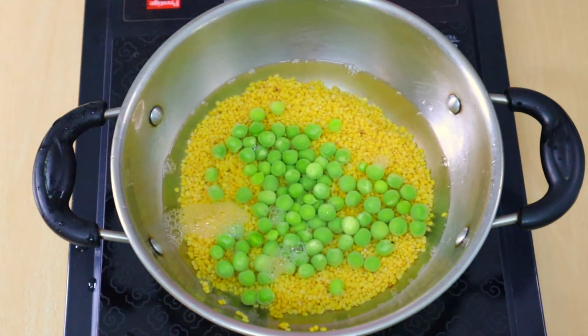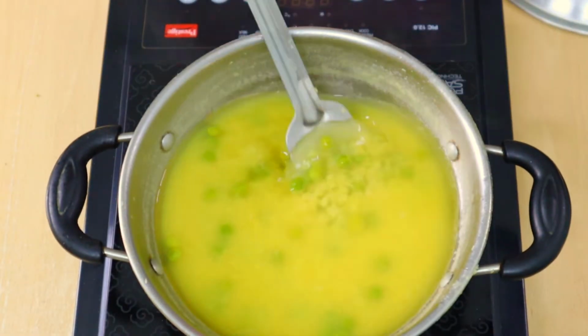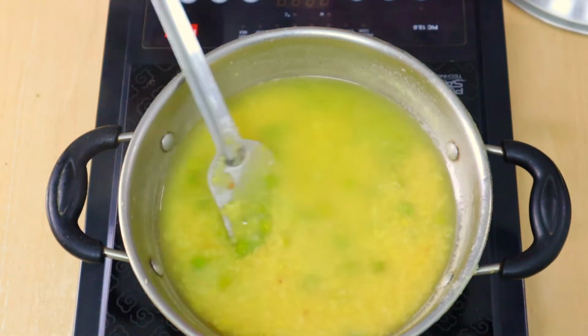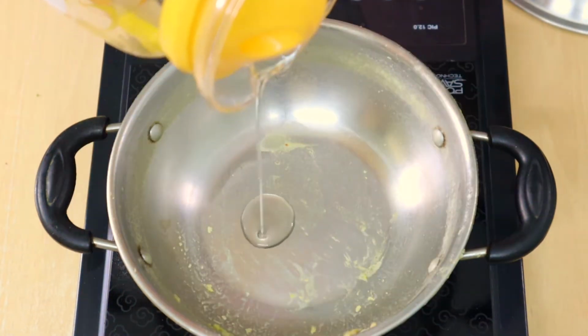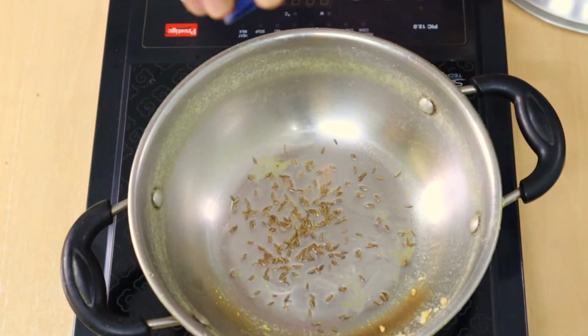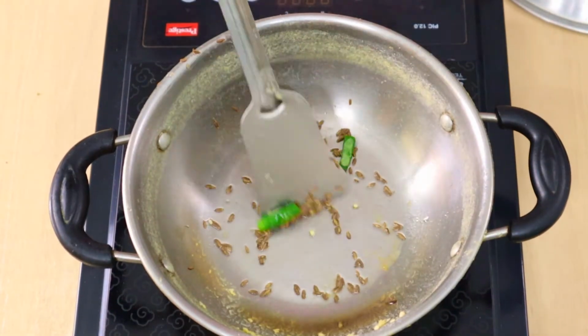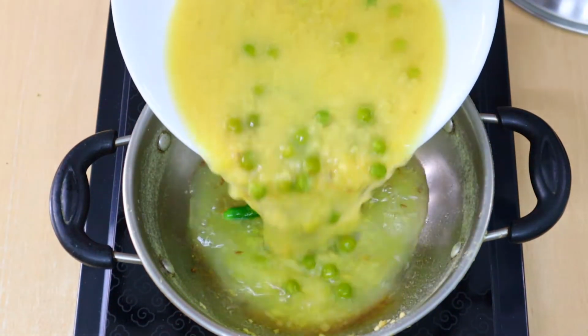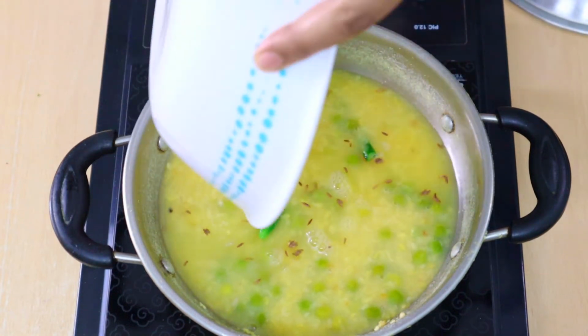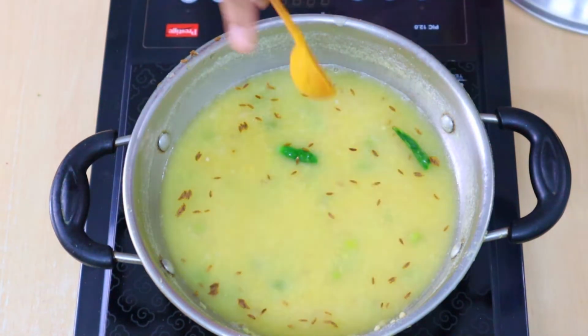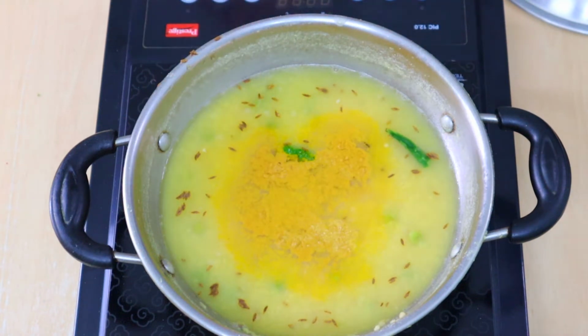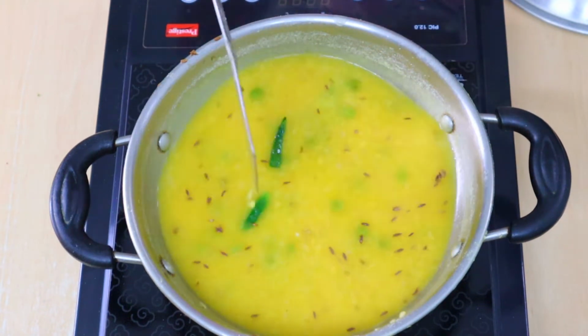Then just let it slow cook. It will take approximately 10 minutes for the dal to completely cook. And then just add tadka of your choice. Here I am adding jeera or cumin seeds and 1 green chili. Also add turmeric powder and salt, mix well and let it boil for a minute and your dal is ready.